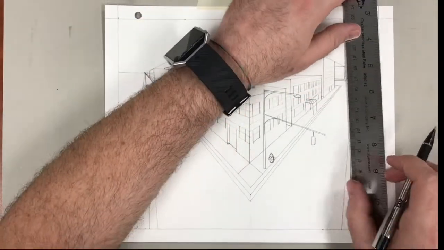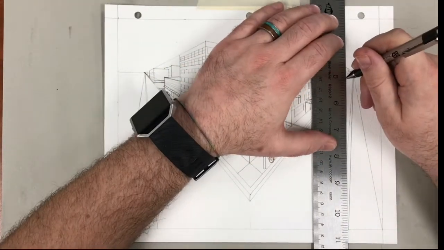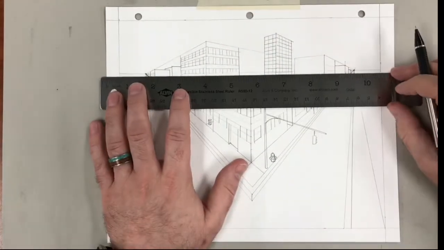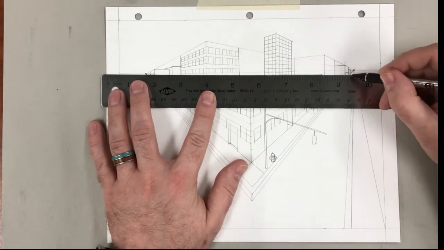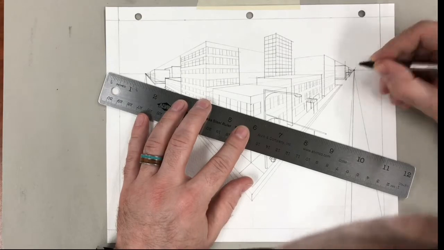To add a second street light further down the street, I'm going to run a line from the top of our first street light to the vanishing point to tell us how tall this one should be. Then I'll follow the same steps that I made the earlier one with.